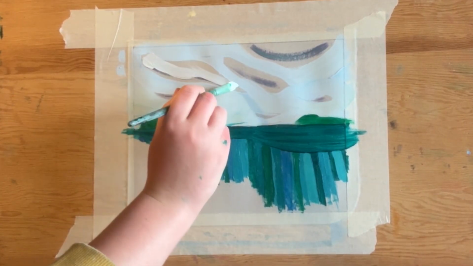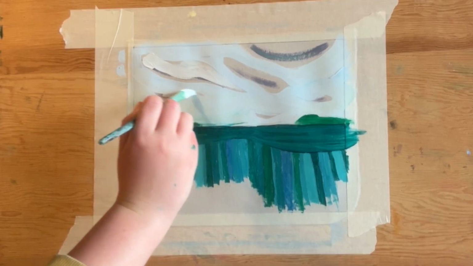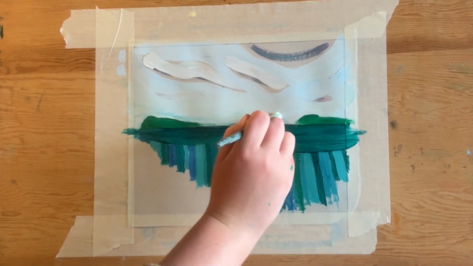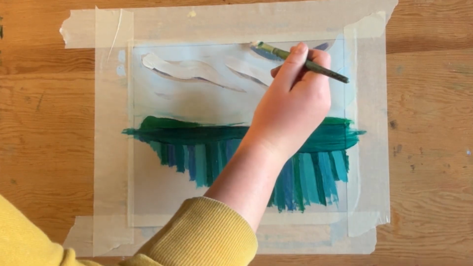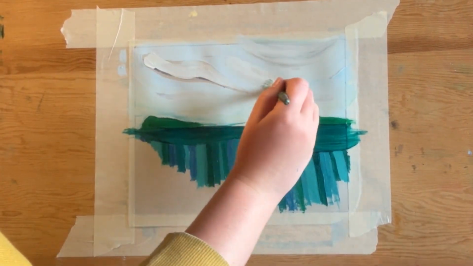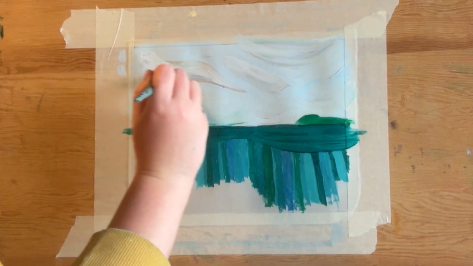Now, clouds can be done very precisely or very chaotically. I've decided to paint these clouds chaotically, with many layers of light purples, whites, and yellows. The great thing about clouds, especially swoopy clouds like this, is that there's no wrong way to do them.